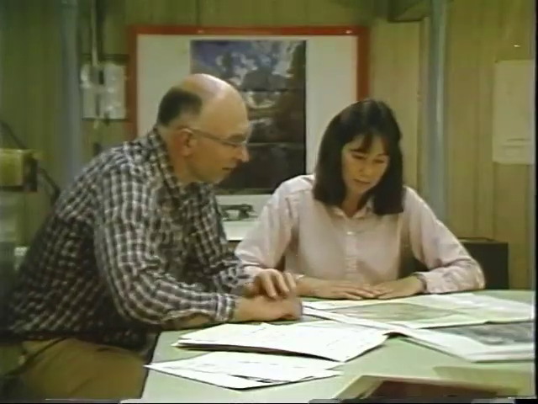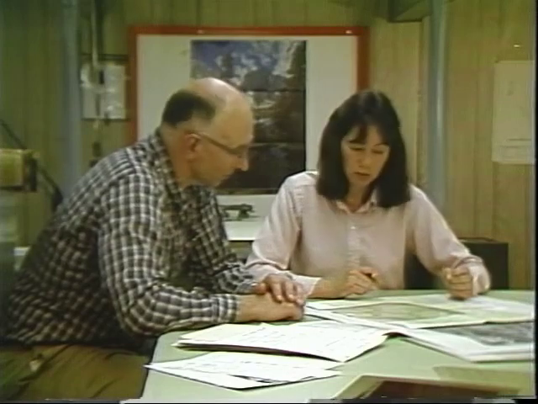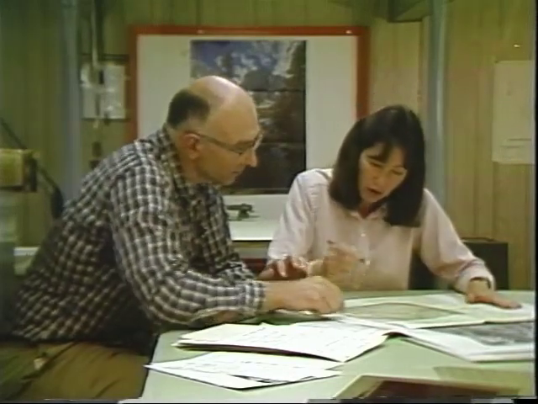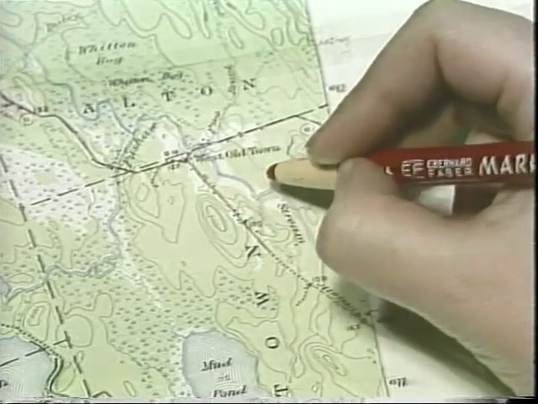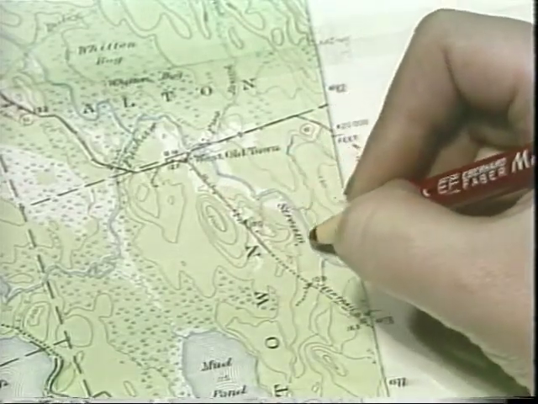How are you going to locate the woodlot on this map here? Well, you pretty much have to go by the features that you know are around your woodlot. For example, our woodlot is located up this road, and the back boundary line borders on this stream.